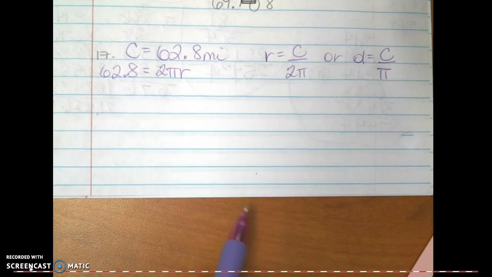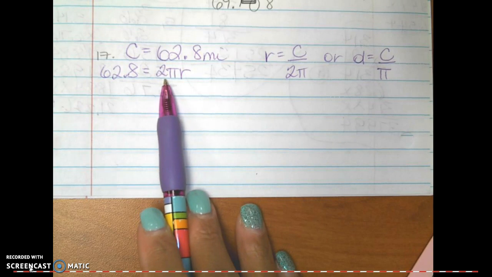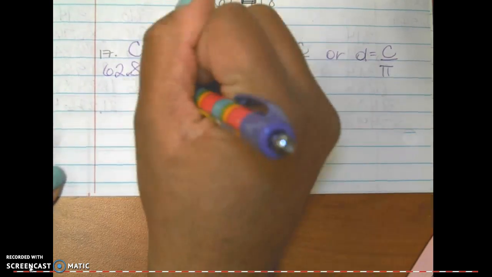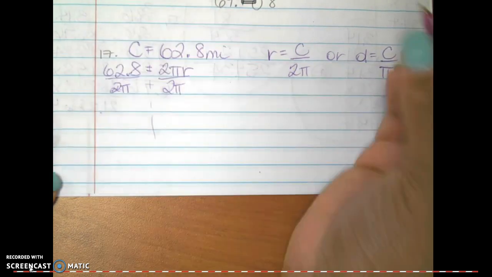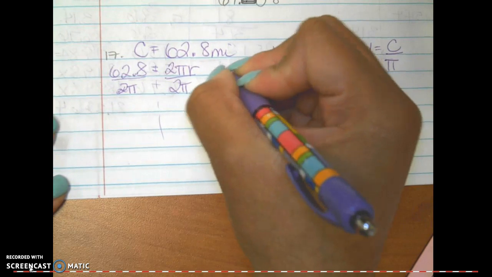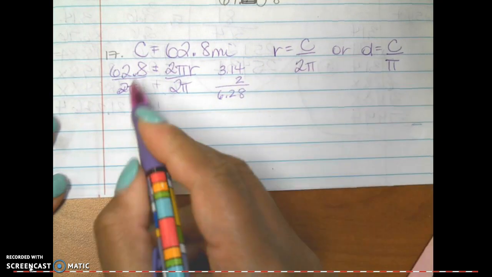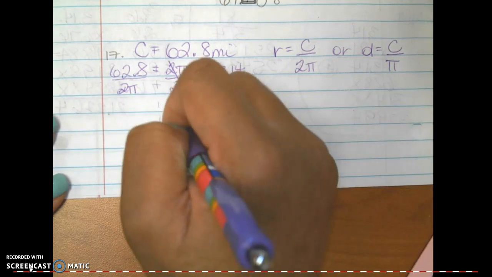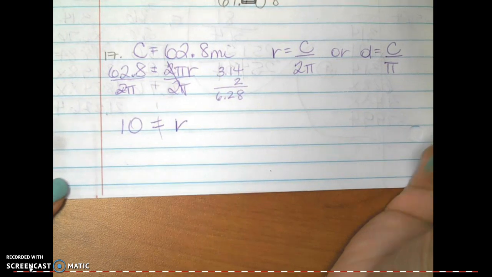Now I'm going to divide both sides. Oops, I lied. I said I was going to divide by pi. I meant 2 pi. Now I'm going to divide both sides by 2 pi. Draw your river. Divide by 2 pi. Divide by 2 pi. And if you look at your multiples, this is literally 3.14 times 2, which is 6.28. You can also look at this and tell that there's just moving a decimal. These 2 pi's cancel out. R equals 10. How did I get that?